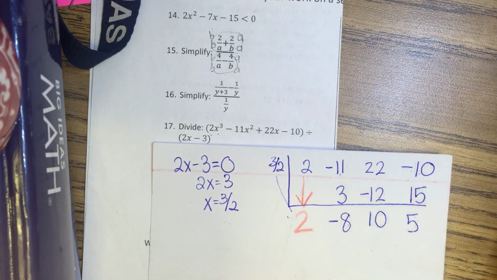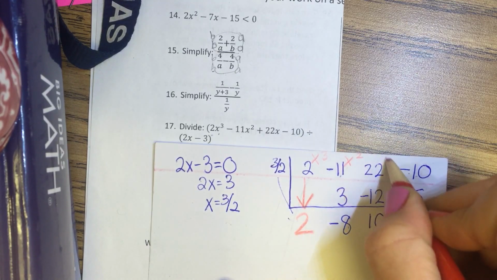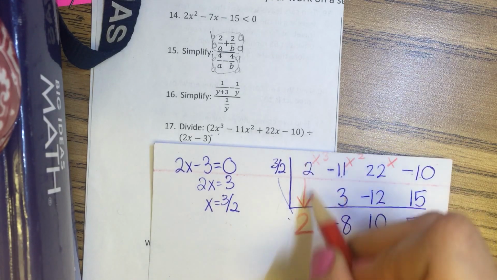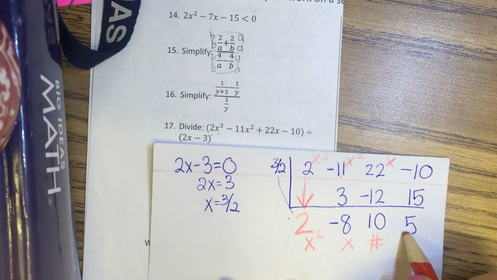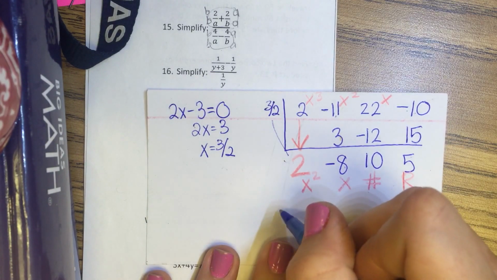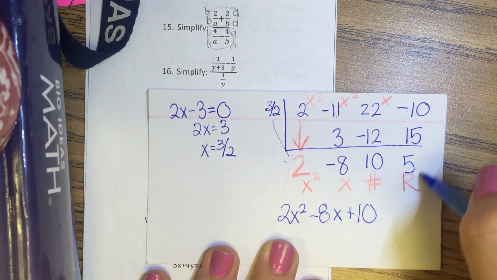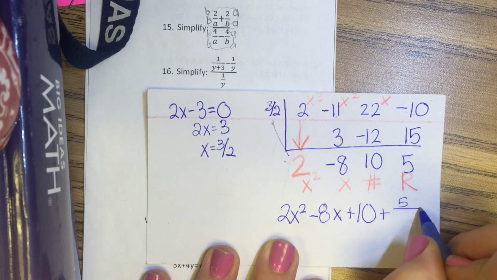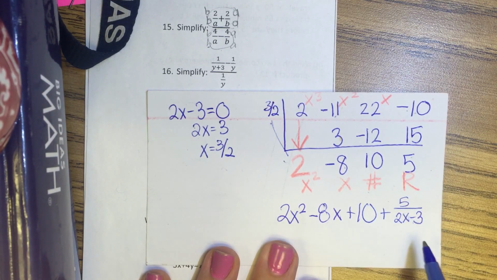Okay, so this represented 2x to the power of 3, negative 11x squared, 22x, and just a plain number, negative 10. But we divided an x out of it, so it drops an x here. This is x squared, this is going to be x, this is going to be a plain number, and that makes this our remainder. So if they've asked you for what the answer to the division is, 2x squared minus 8x plus 10. Now the 5 did not yet get to be multiplied or divided by this 3 halves, so we're going to say plus 5 divided by what it came from, 2x minus 3. So there's the answer to the division.